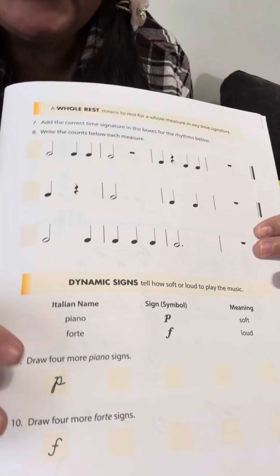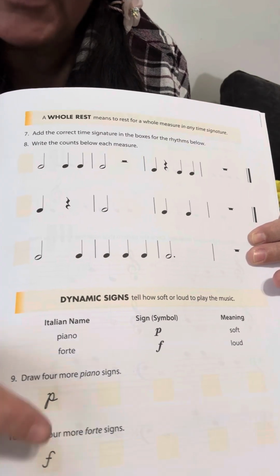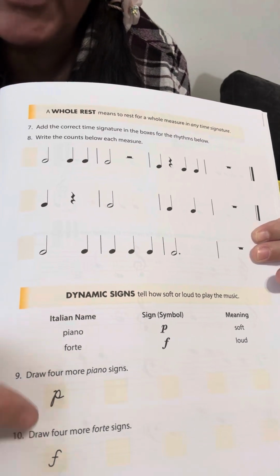Now piano. Piano is soft. Forte is loud. Forte. Piano, forte, piano.